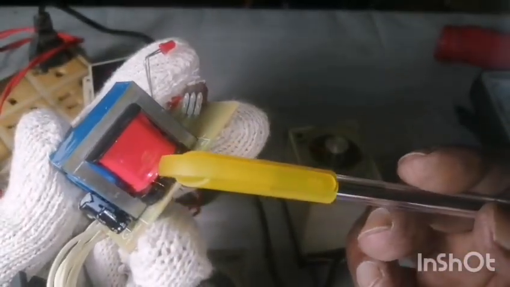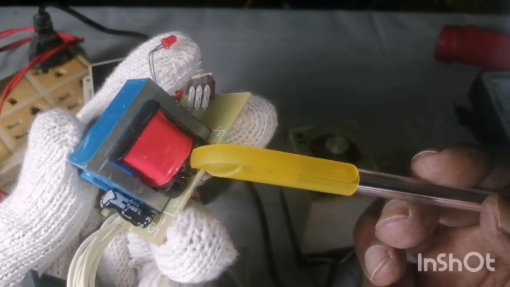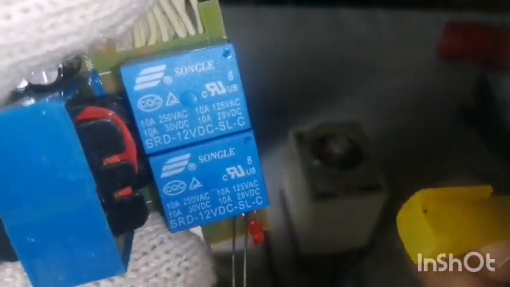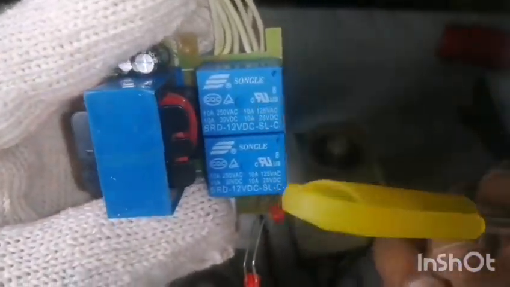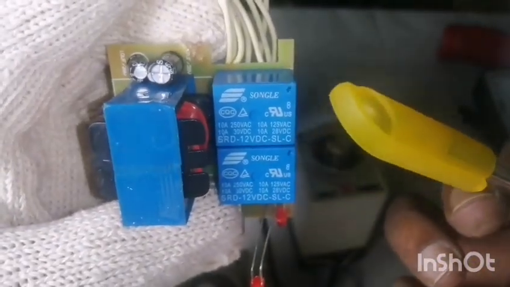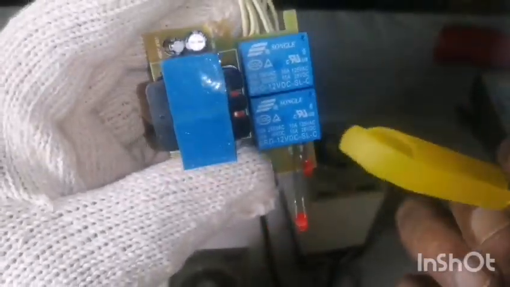It is converting the 220 volt AC line into 12 volt DC, because these relays are 12 volt DC, as you see here. Both relays are of 12 volt DC. Okay, two relays, 1, 2. Why 2? One is for NO and the other is for NC.